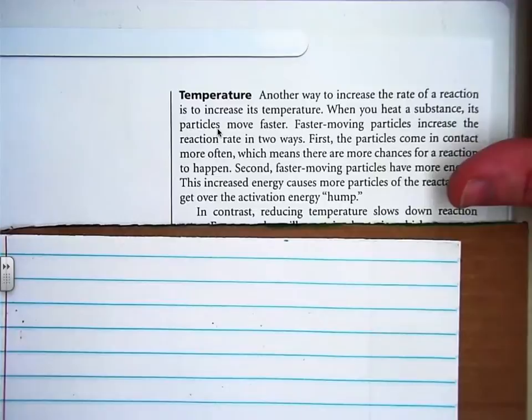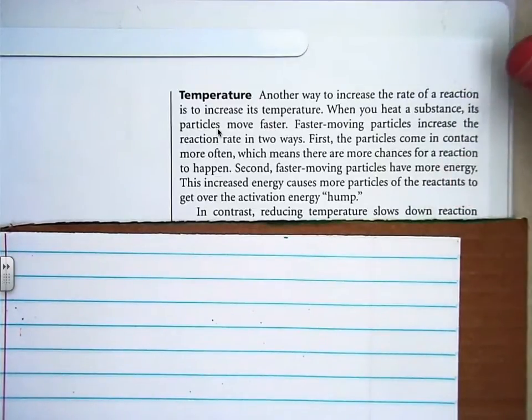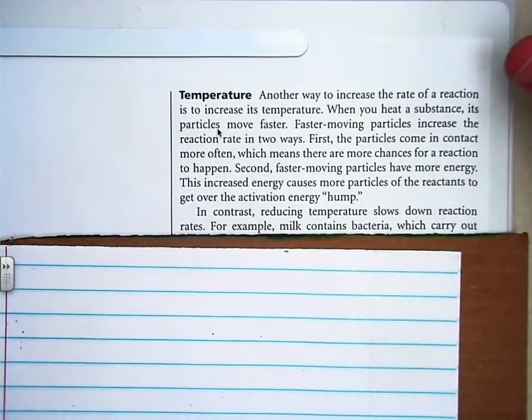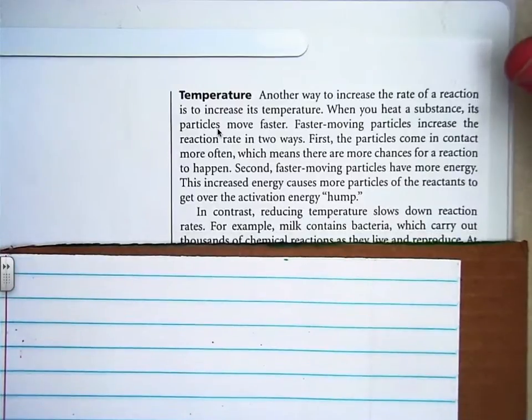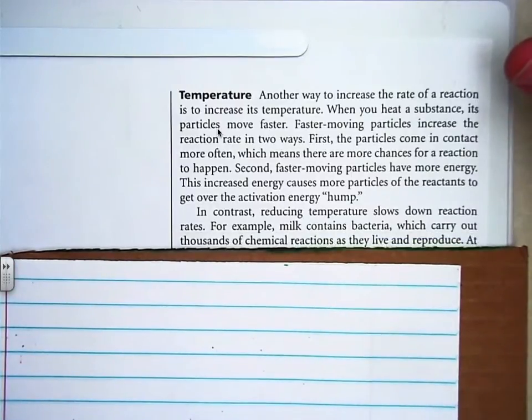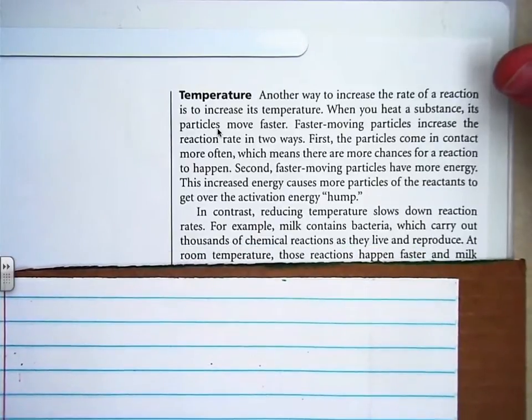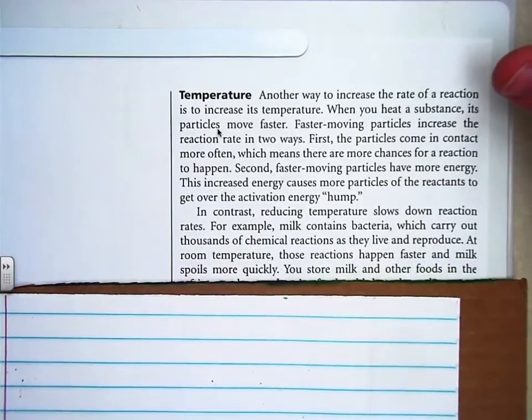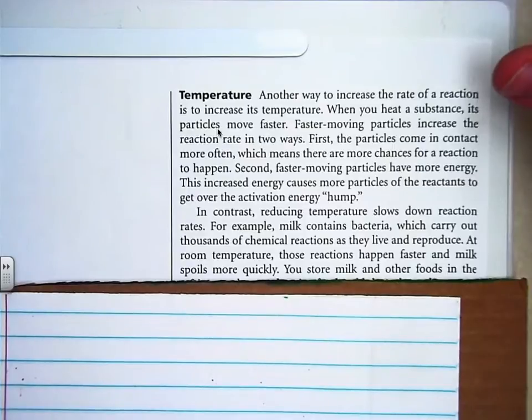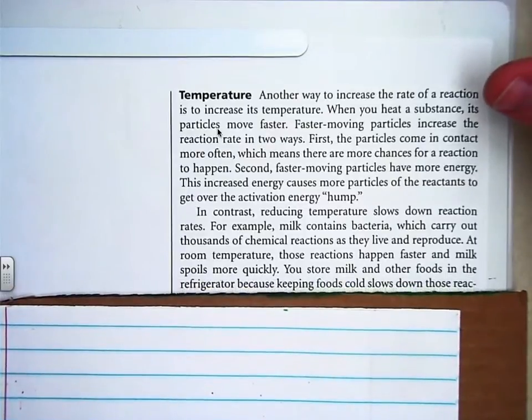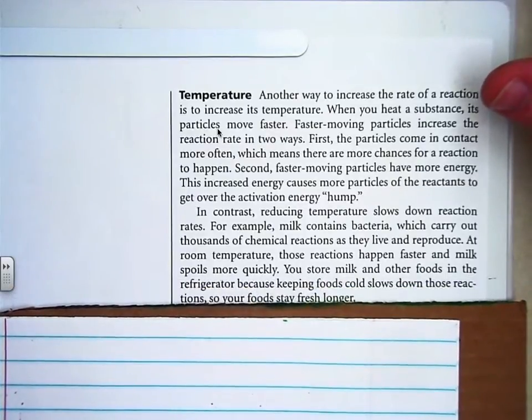In contrast, reducing temperature slows down the reaction rates. For example, milk contains bacteria, which carry out thousands of chemical reactions as they live and reproduce. At room temperature, those reactions happen faster and milk spoils more quickly. You store milk and other food in the refrigerator because keeping foods cold slows down the reactions, so your food stays fresh longer.